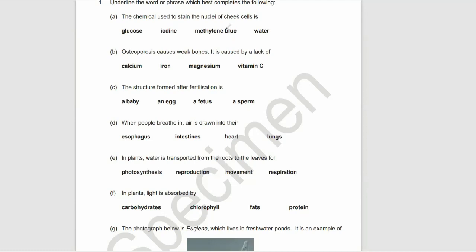And the reason being, methylene blue binds to DNA. This is due to the electric charge of methylene blue and the negative charge of DNA and RNA. So the methylene blue actually binds to the DNA and RNA. So it's great for highlighting the nucleus or nuclei inside cells. Okay, let's look at the next question.